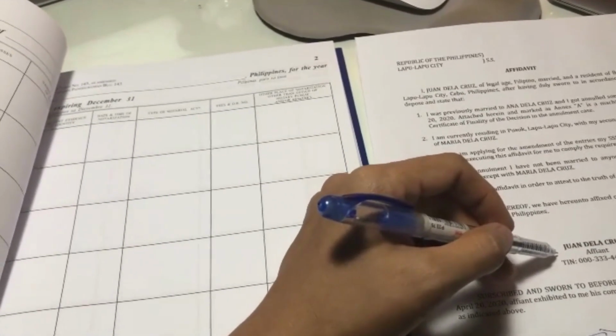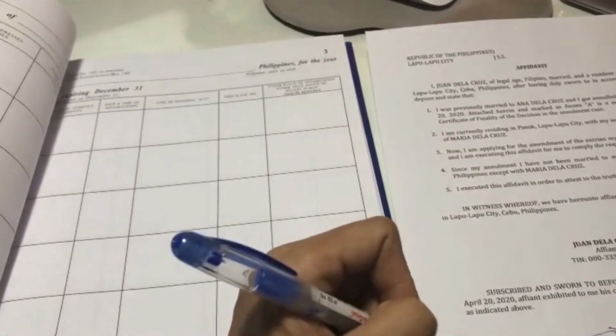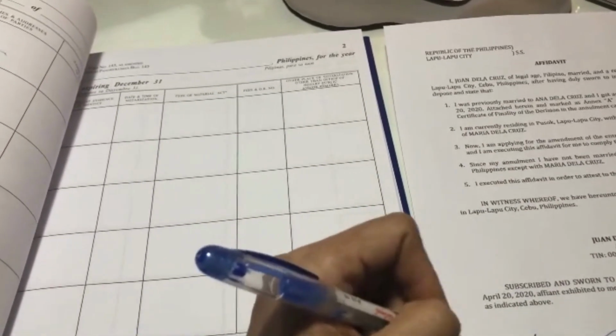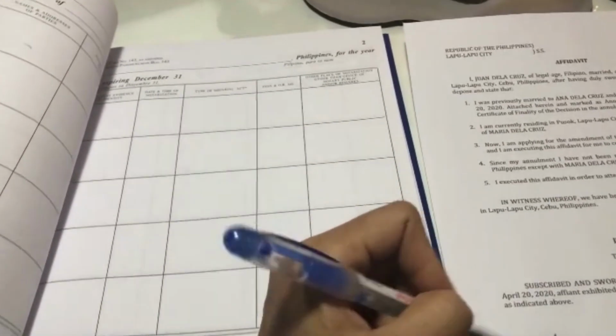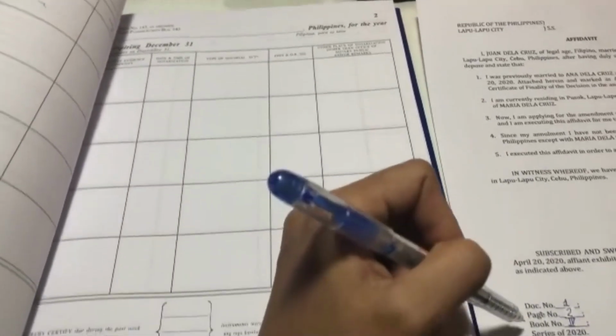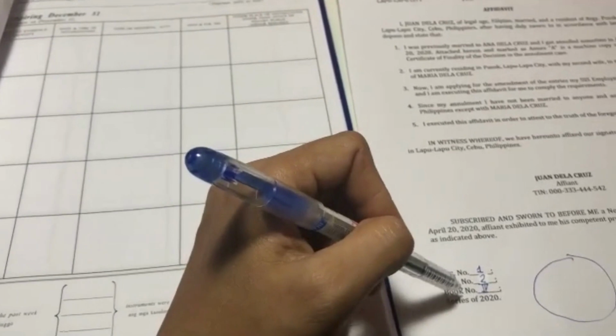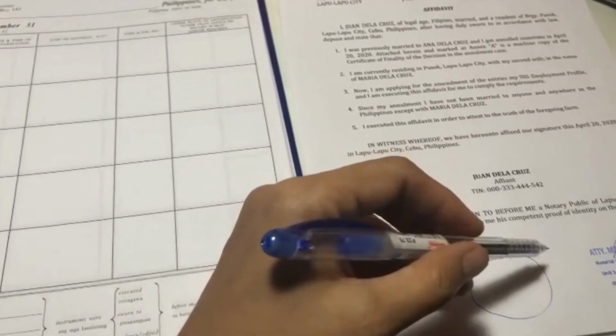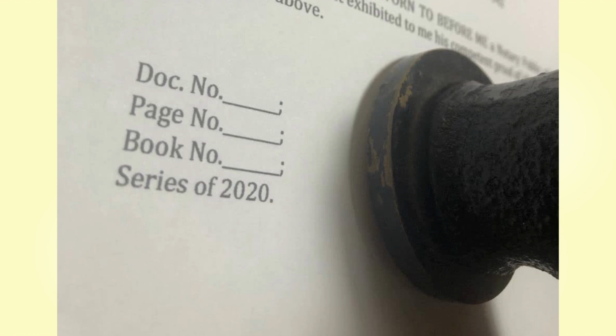And you have to remember that before leaving the office or before finishing, if you're assisting a client or you're working in a law firm, this area must be completed. Okay? Thank you so much. And last, the notary public must sign.